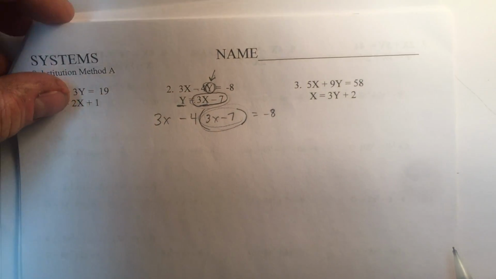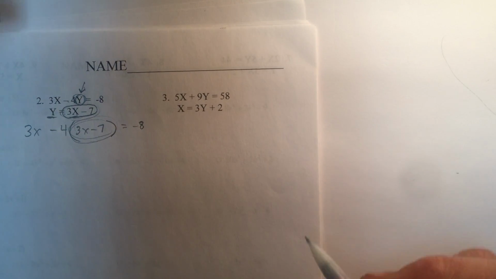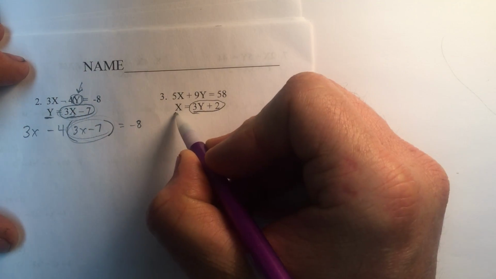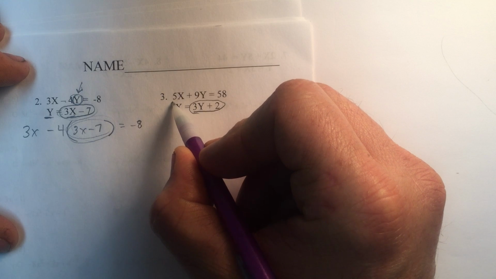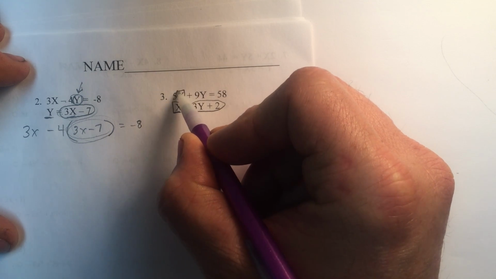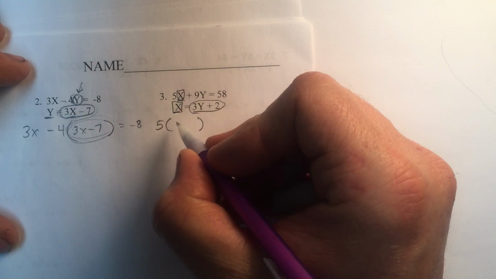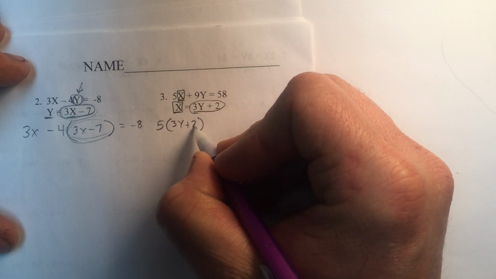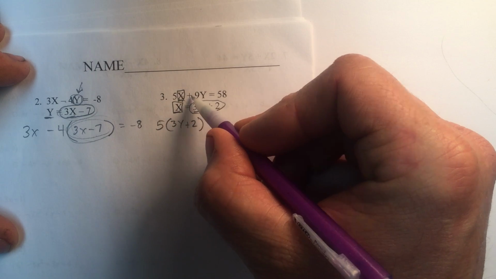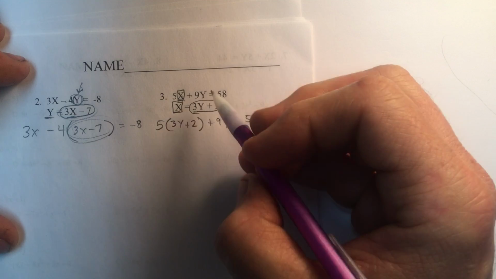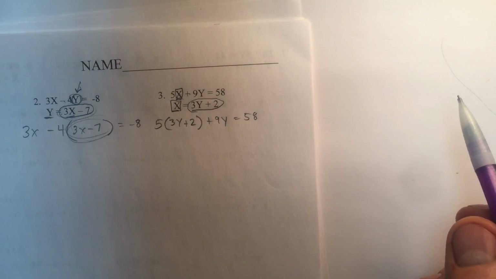Here, let me set up another one. I'm not going to solve that one. Right here, 3y plus 2, I'm going to put that in for x. Now you got to pay attention, I got to put that for x up here. So where 5x is, where the x is, I'm going to put 3y plus 2. And then after that, I got plus 9y equals 58. And that's how you set that one up.